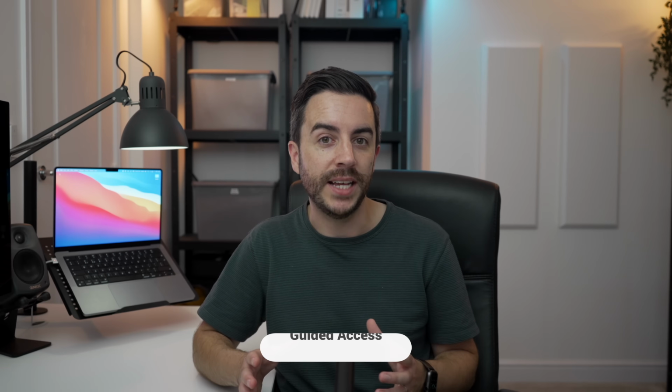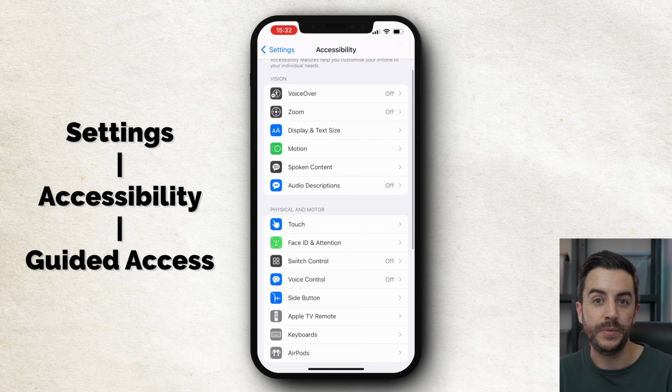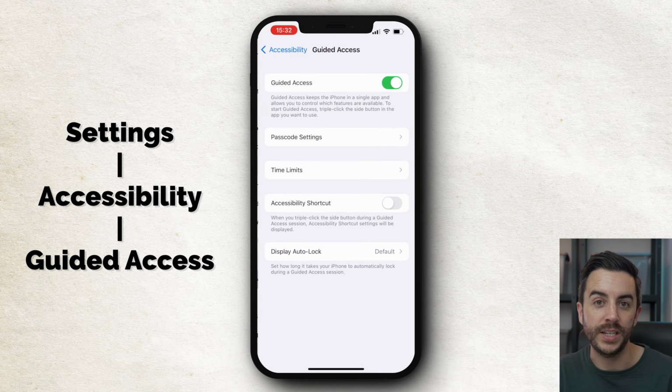A lesser known accessibility function is the ability to lock your phone into a specific app. I've found that people either don't know about this one, or they've looked at it and deemed it too complicated to use, and it really isn't, as I'll now show you. Let's start by going to Settings, then Guided Access, and toggling it on.